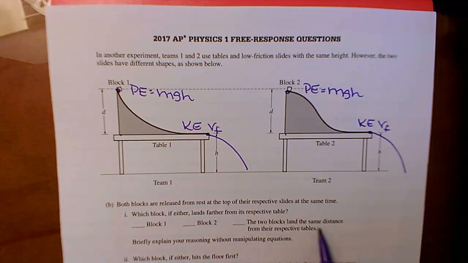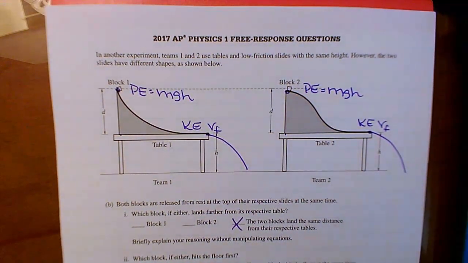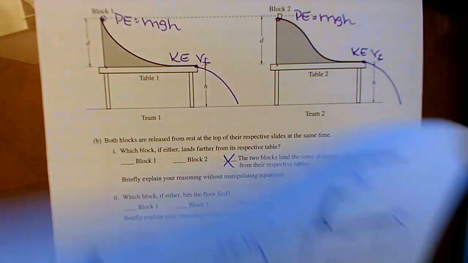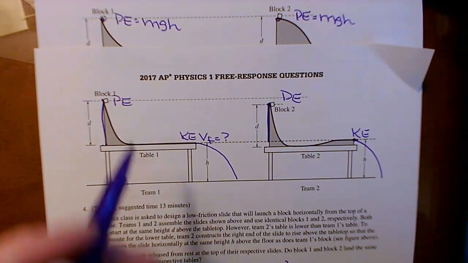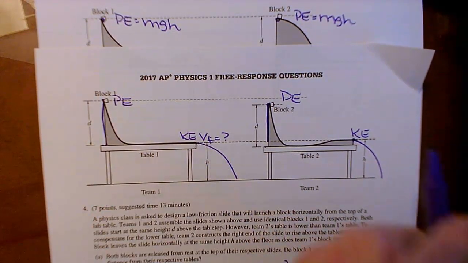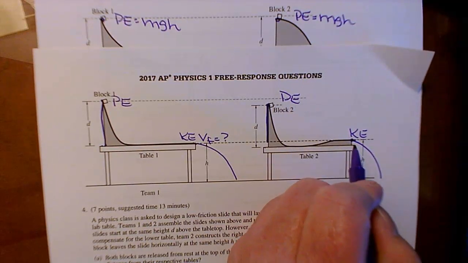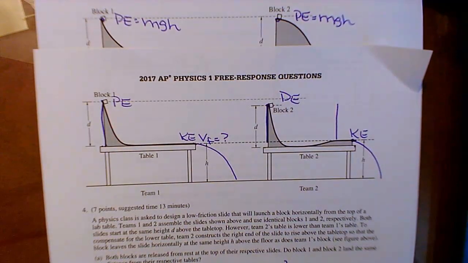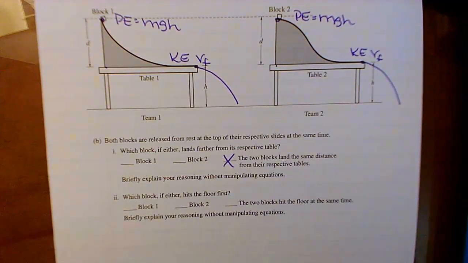The two blocks land the same distance from their table. Let me say that again compared to this one. Notice what was different here. They didn't leave at the same spots from the table. This one left higher, which means that this potential energy was less in the first example.